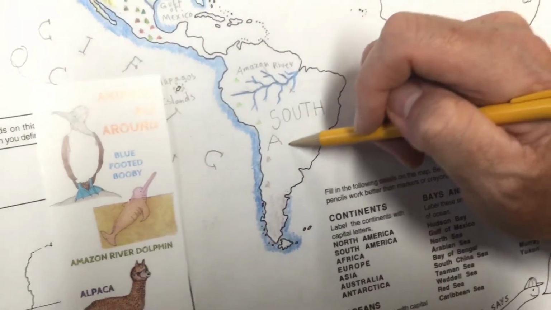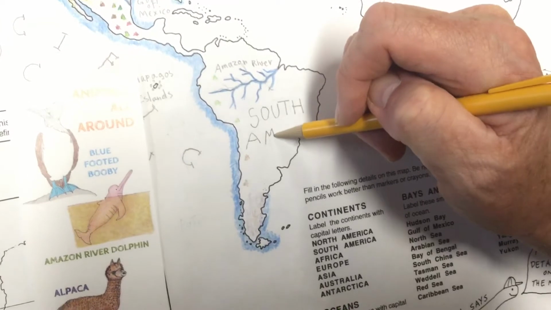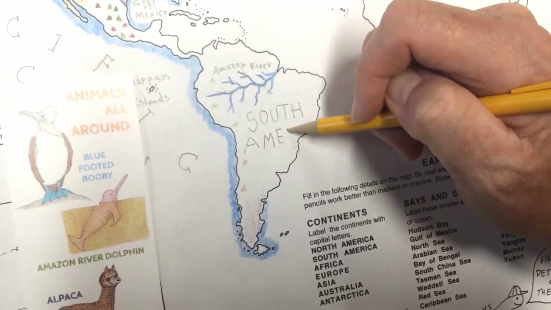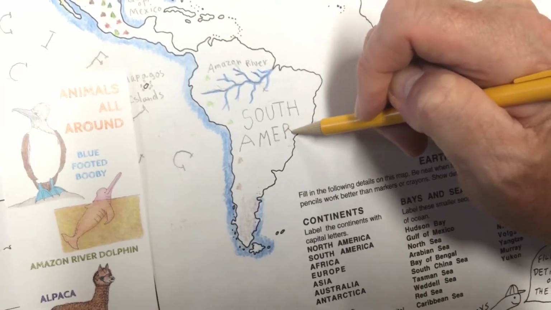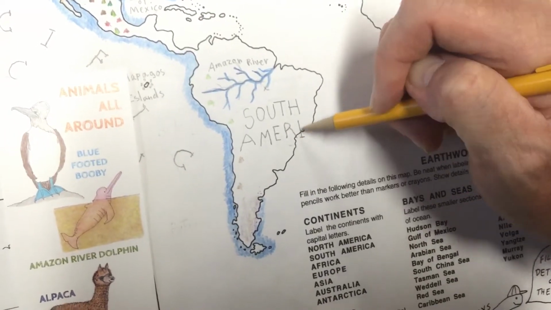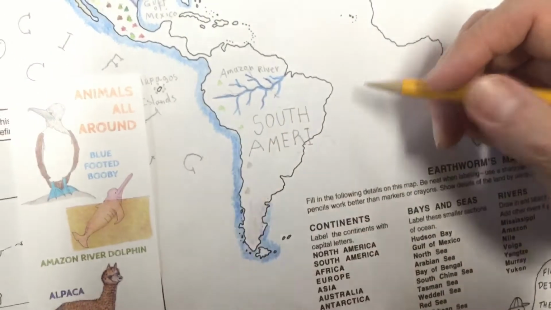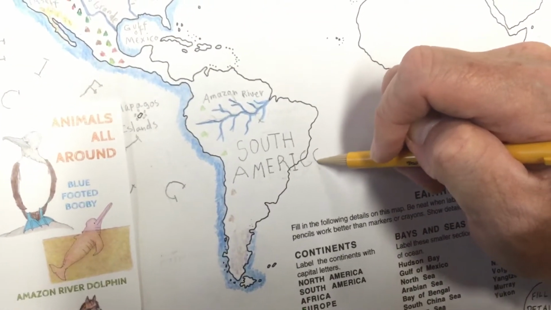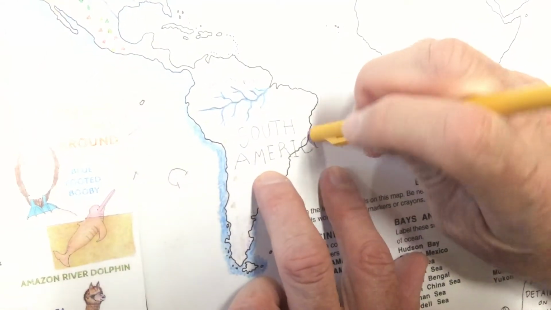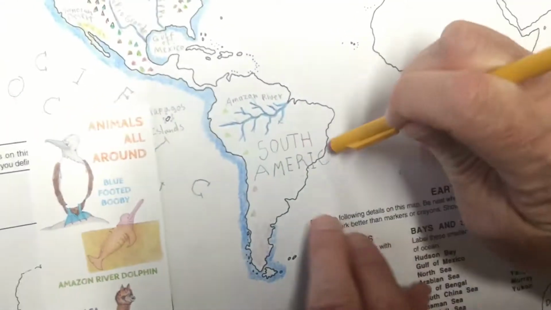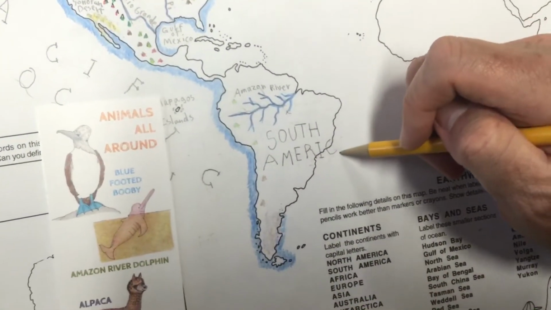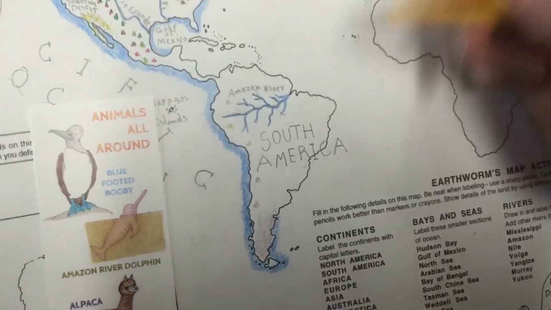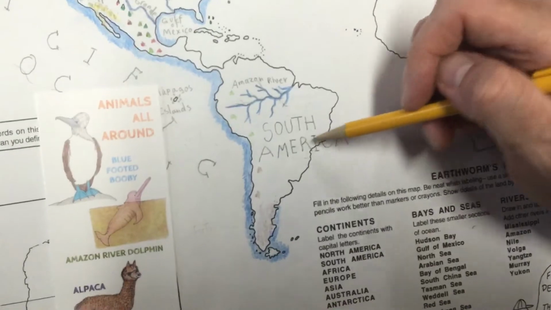It's going to extend into the ocean a little bit. That's okay. Better to have the nice big letters and squeeze them in. If you had to squeeze in a lot of little letters, it won't show up as well. Always use a pencil first in case you misspell something. Okay, so there we have South America.